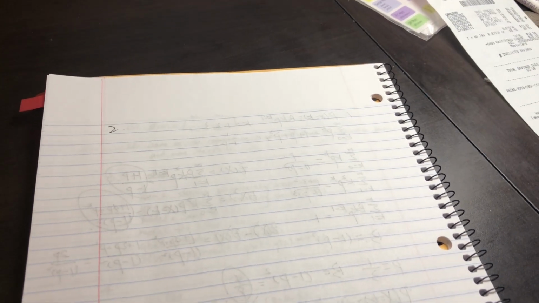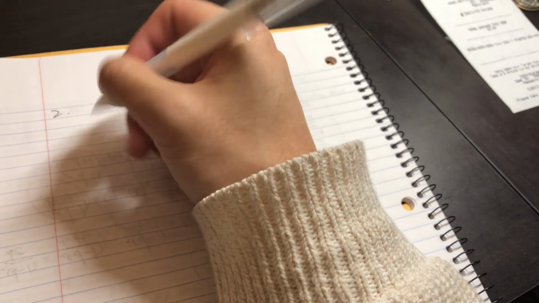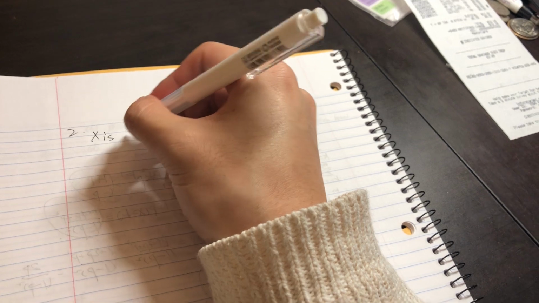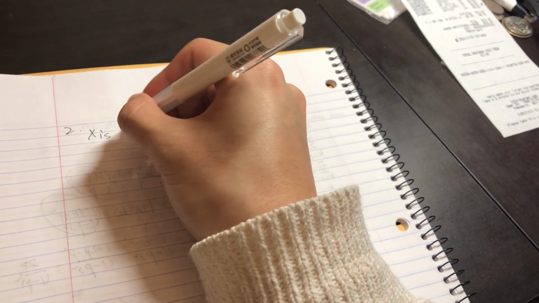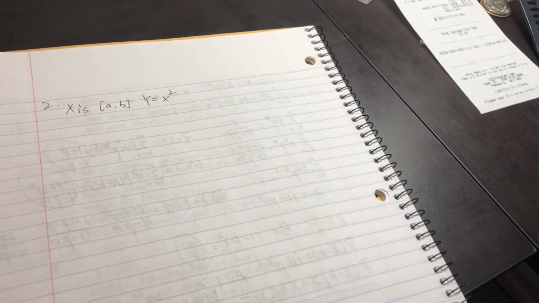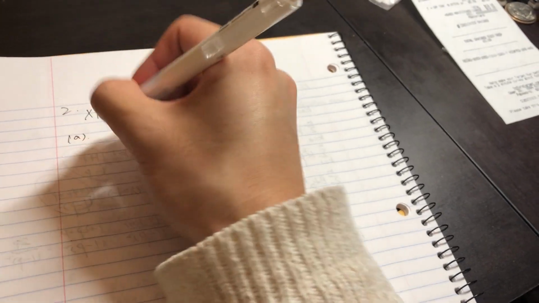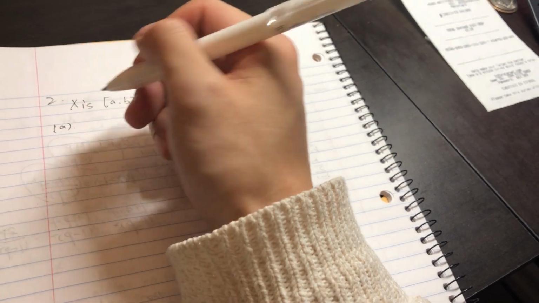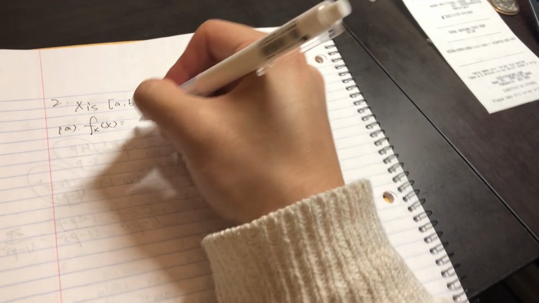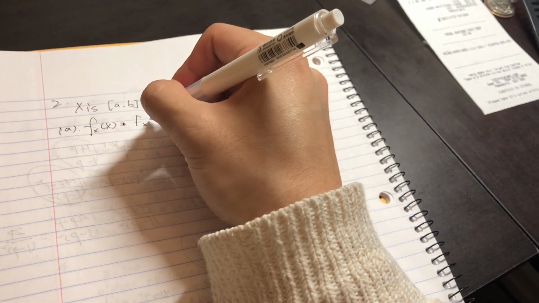For question 2, let's say x is uniform in [a, b] and y equals x squared. This is what we have. And question A is to find and draw f_X(x) and big F_X(x).